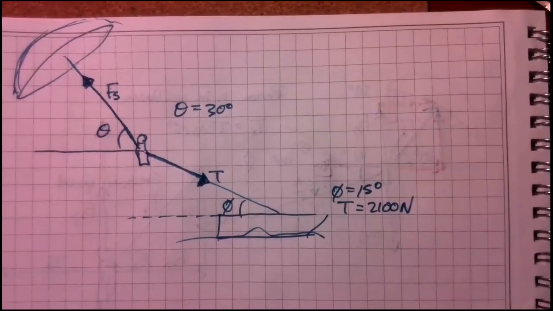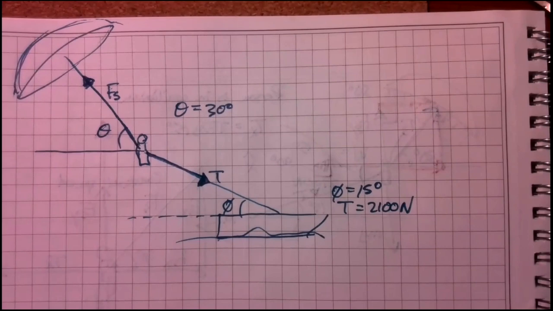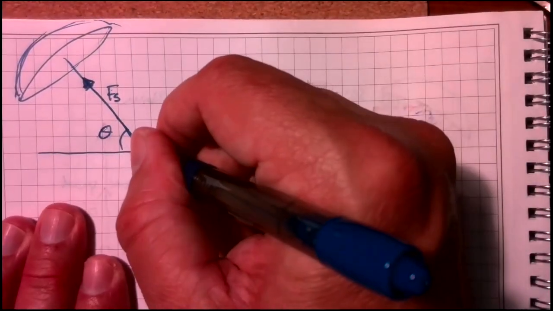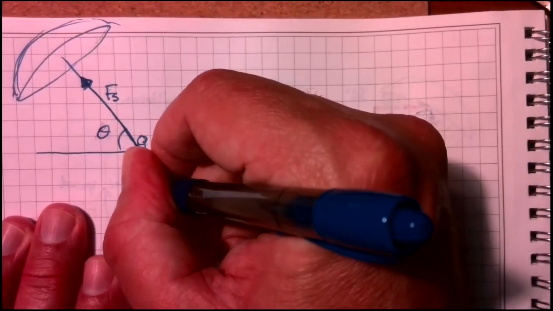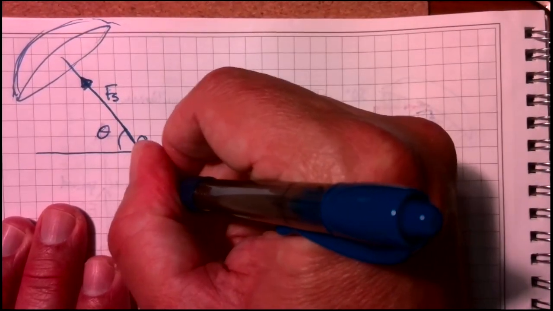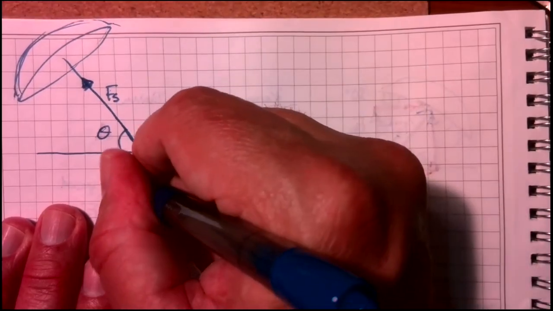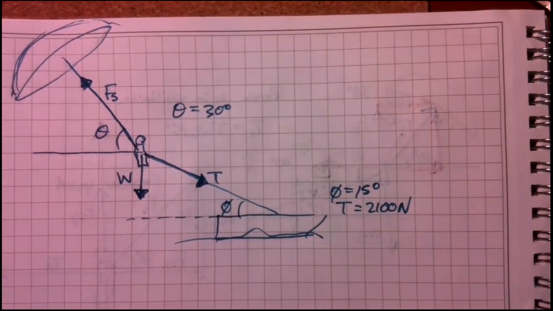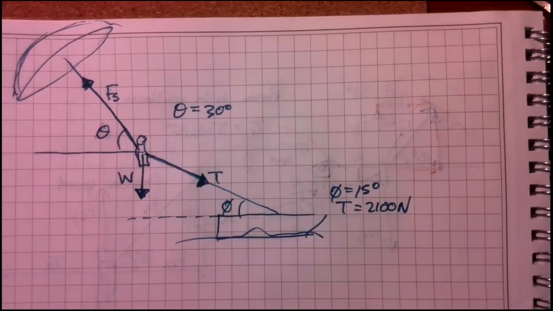So are these the only forces acting on it? The answer is no. We forgot an important one, which is going to be m times g, his weight. Okay, which is what we are after. Okay, so we want to know what his weight is, and the weight is acting down that way.